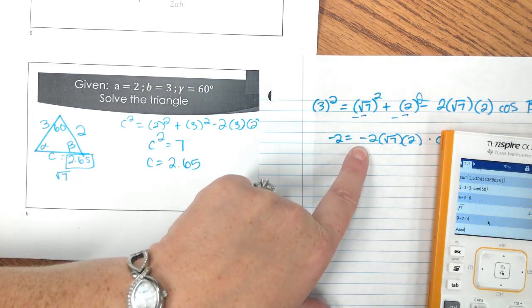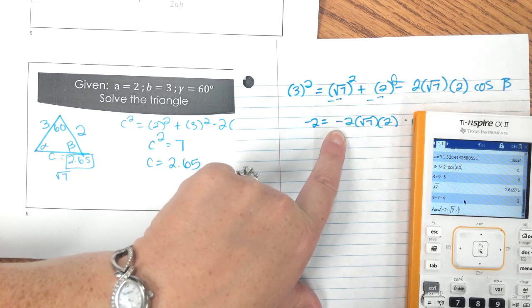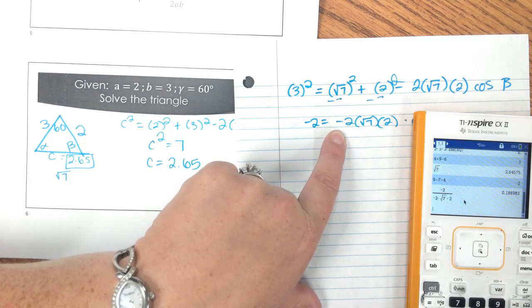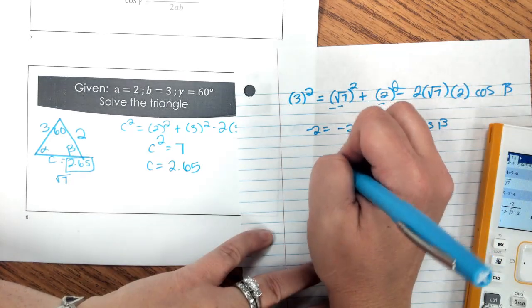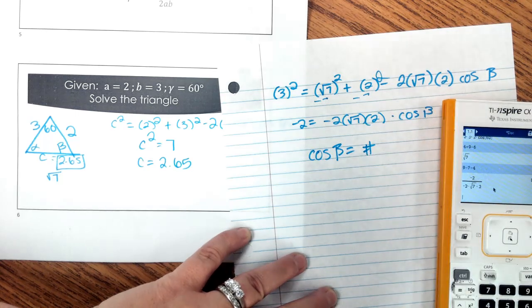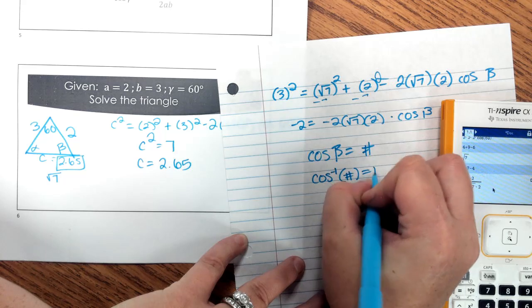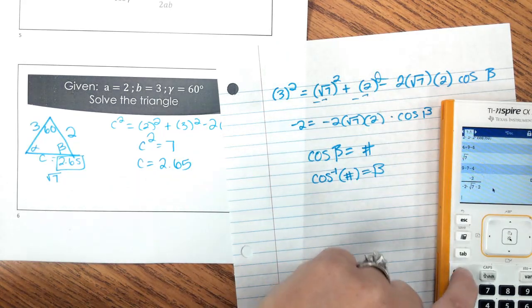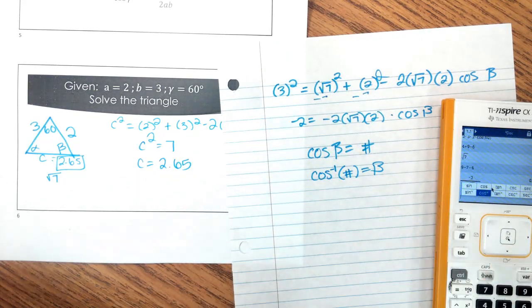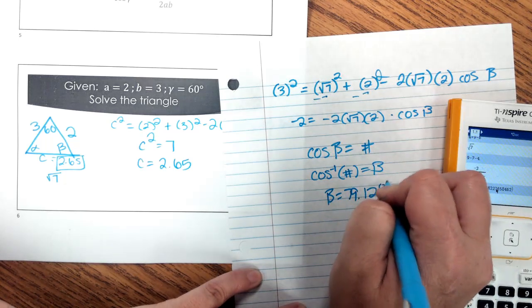So I'm going to just divide all this out. Negative 2 divided by, in parentheses, negative 2 times the square root of 7 times 2, close your parentheses. Now I have the cosine of beta equals some crazy number, and I've got to take the inverse of that number to get beta. So now trig, inverse cosine, second answer to recall it. So beta is 79.12 degrees.